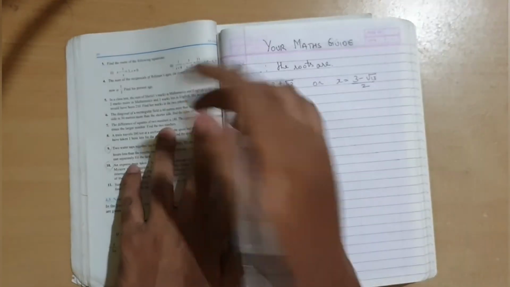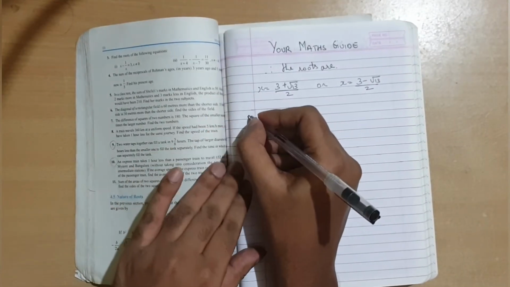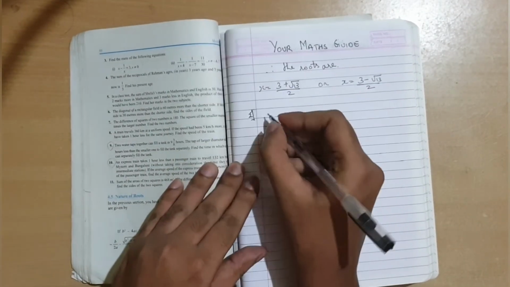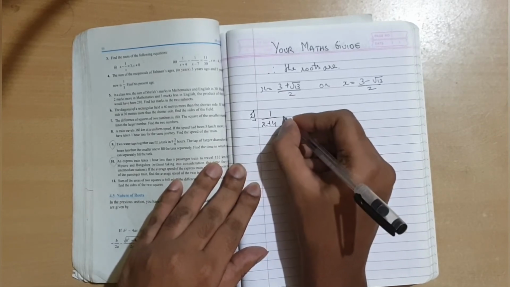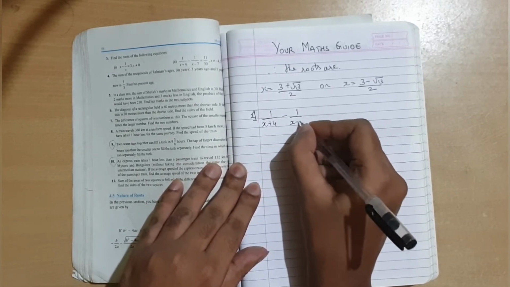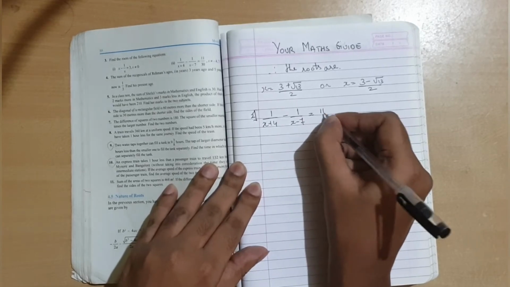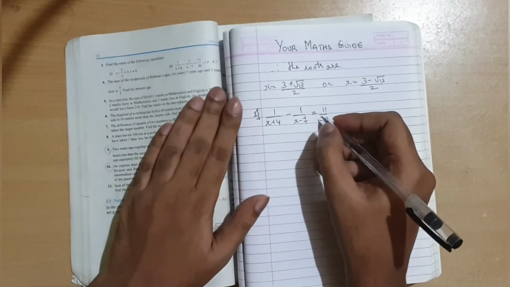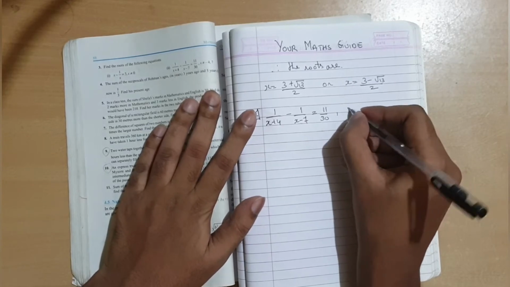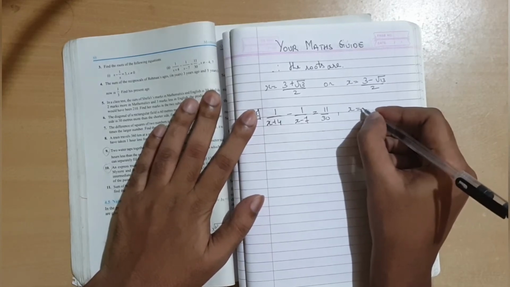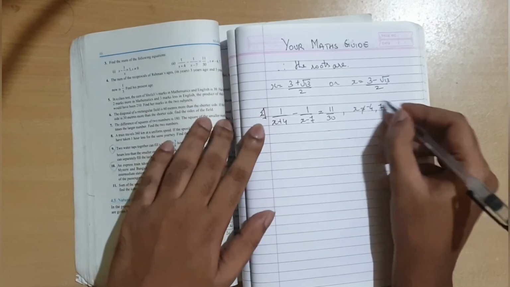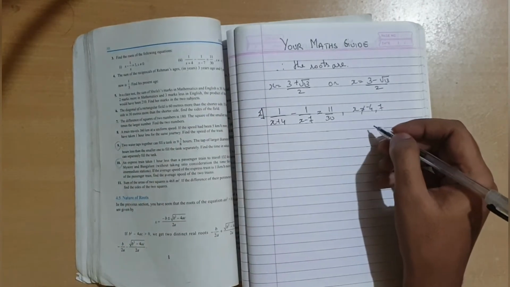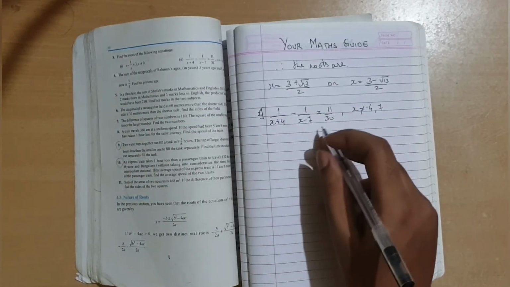so now let us see the second question. That is 1 by x plus 4 minus 1 by x minus 7 is equal to 11 by 30, where x is not equal to minus 4, 7. Again, this part is just given to confuse you guys. You're just concerned with this part.